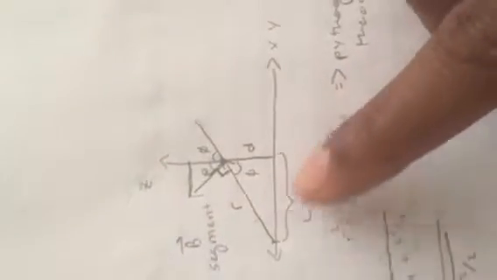The R vector coming from one segment to the Z axis is comprised of a length of L over 2 to the center of the ring, and then a length of D to the distance that we're observing the magnetic field from.